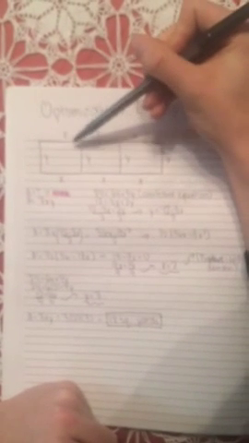Okay, so the first thing you're always going to do is draw a picture. That's going to be your first step. Okay, so we've got our 3 kennels, and we're going to label them X and Y. You'll see why we do this later.